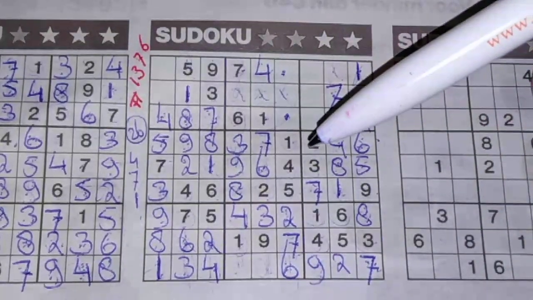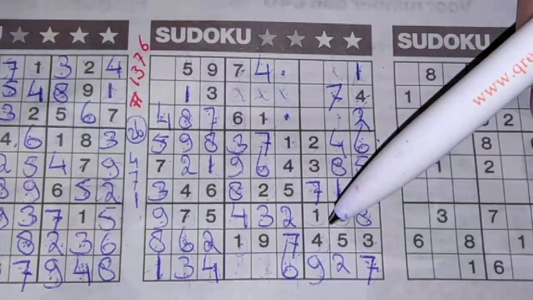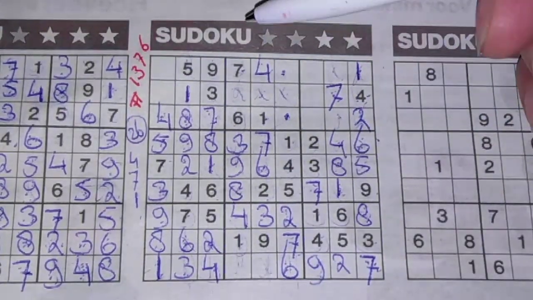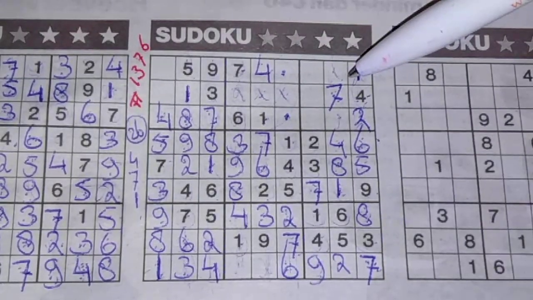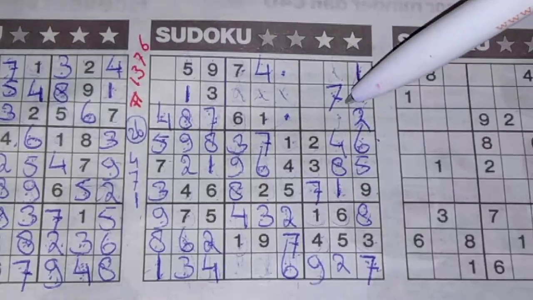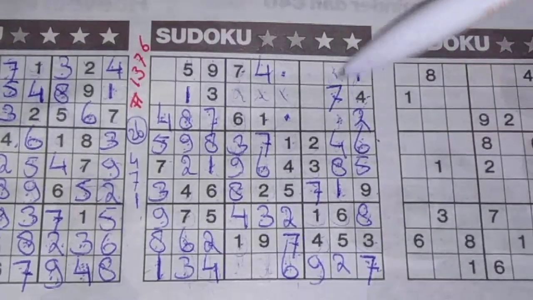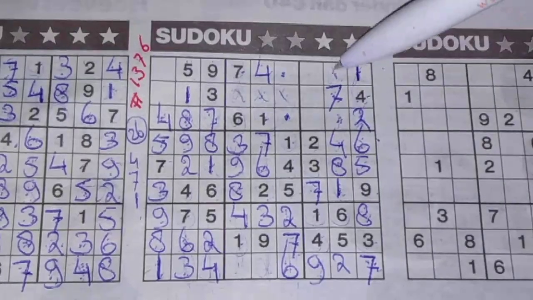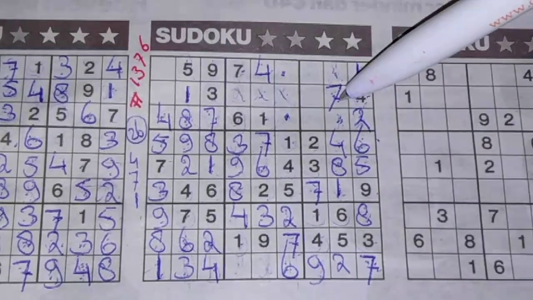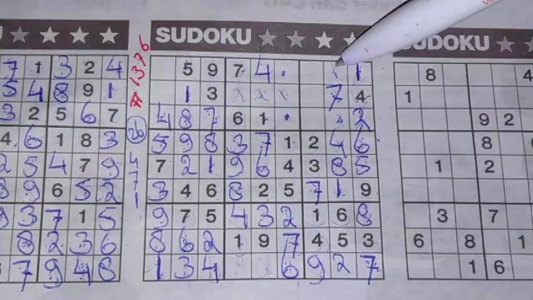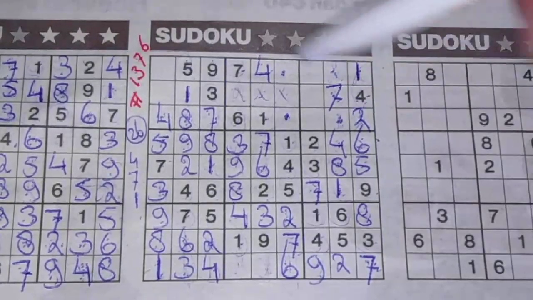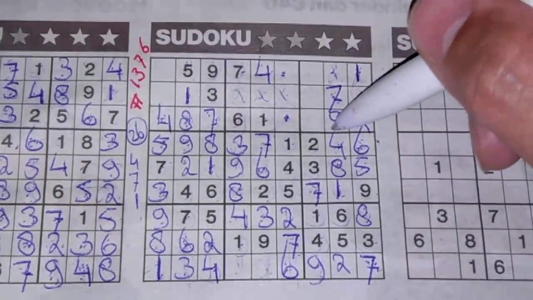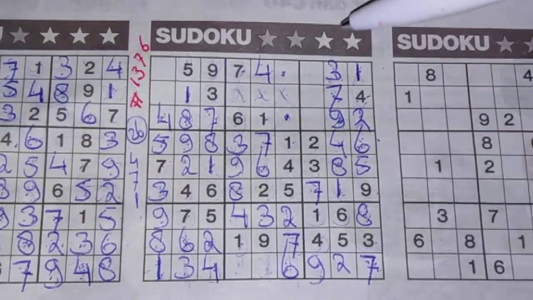And then how about 3 and 9? These two numbers in this column. The missing numbers here are the 2. No, not the 2. The 9 is missing. And the 3 is missing. We see here 9. No 9 there. 9 should be here, and 3 goes there.